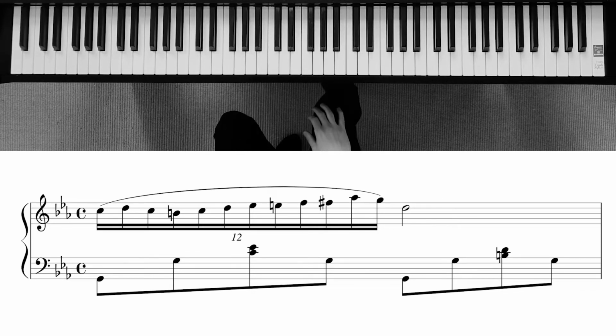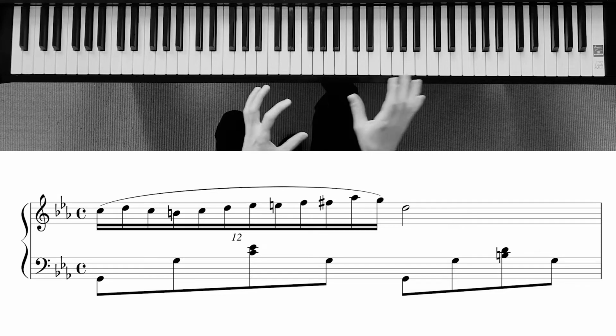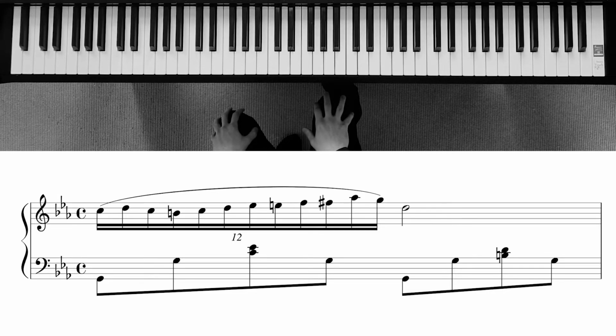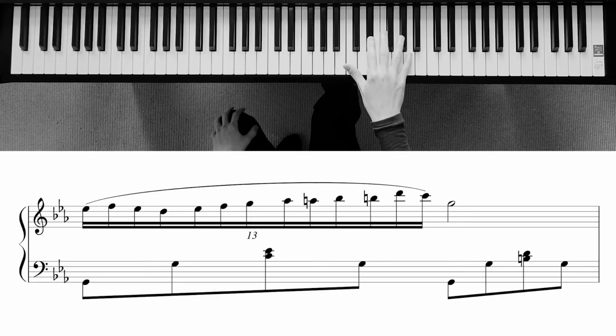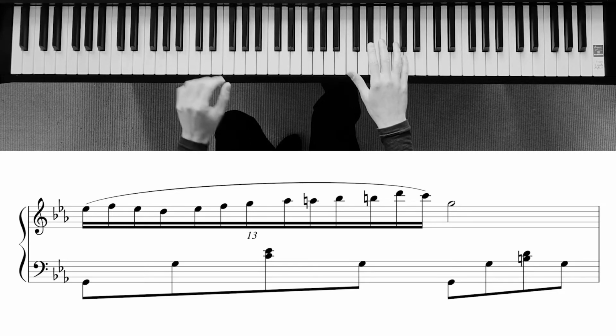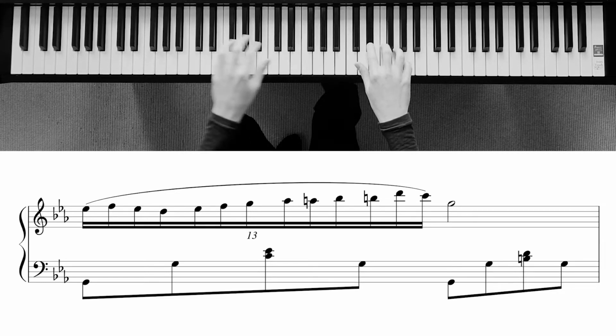So one way to experiment with this is just shift the whole melody and start from a different note. If we start from the third and use the same concept, it would sound something like this.